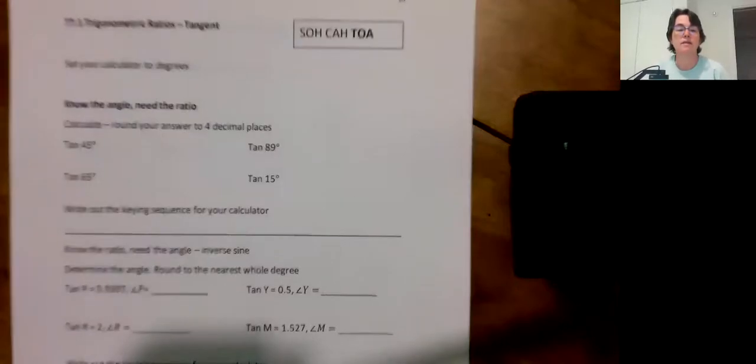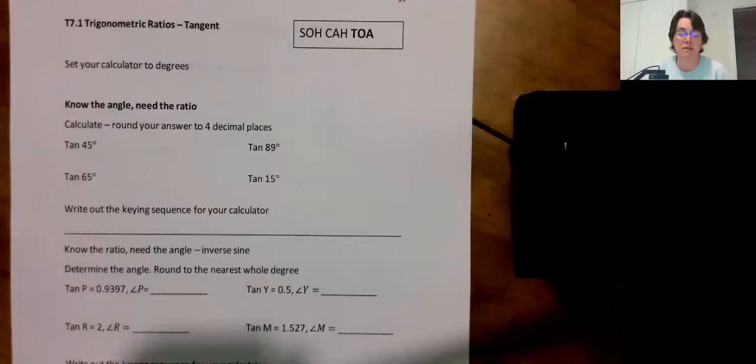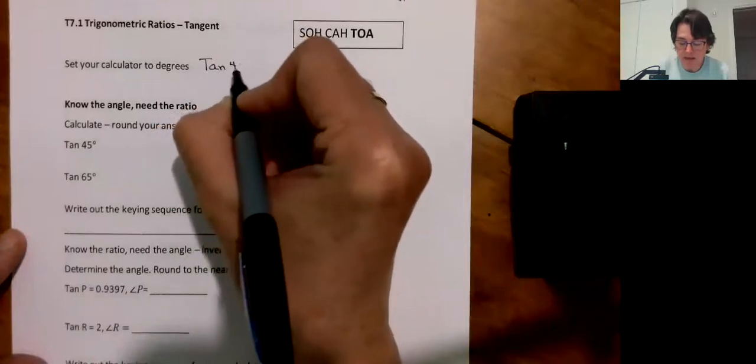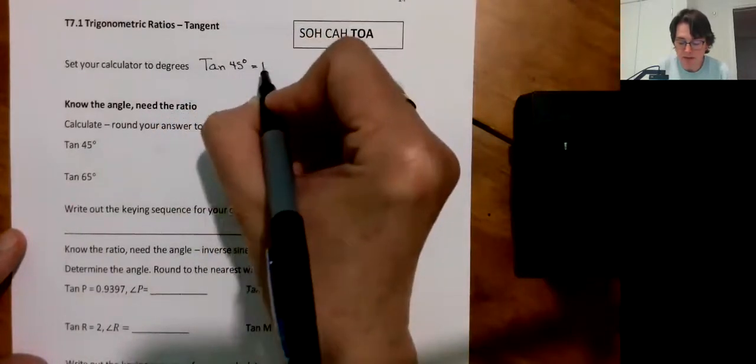Hey there, we are looking at trigonometric ratios, and now we're going to do the tangent. It is the third one that we do. Number one, set your calculator to degrees. Again, tangent 45 degrees is equal to 1.